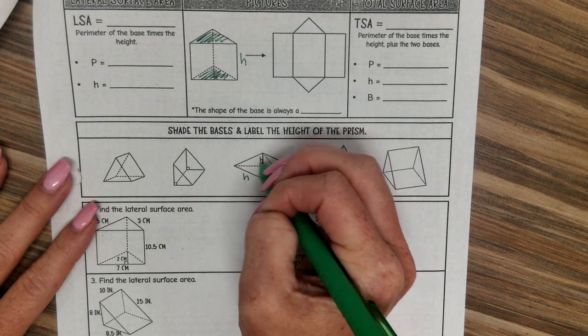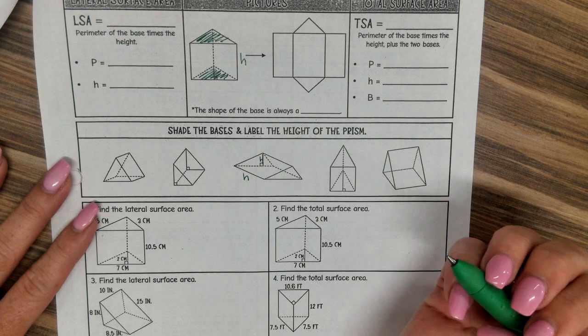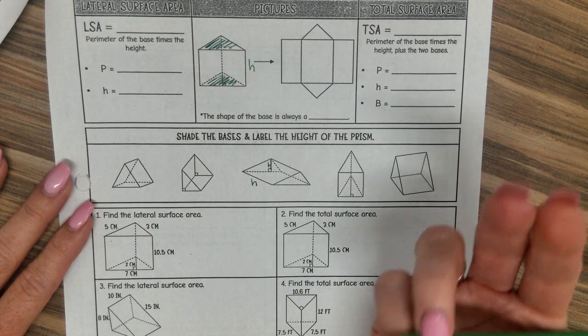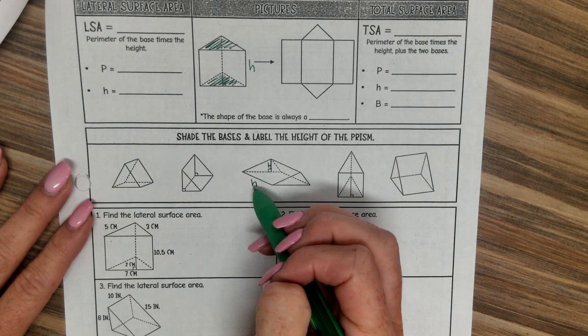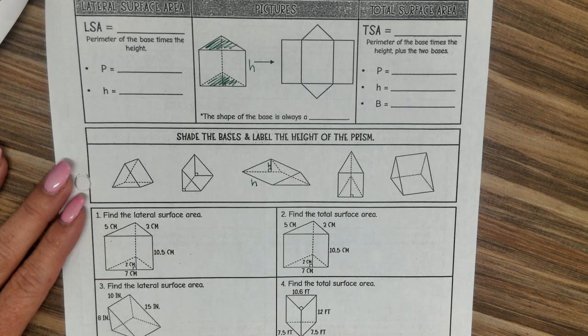This is the base's height, so you're going to use that for the area of the triangle formula, which is BH over 2 or 1/2 BH, but this is the height for the PH plus 2B. This is the height of the prism. So please, please, please don't forget that.